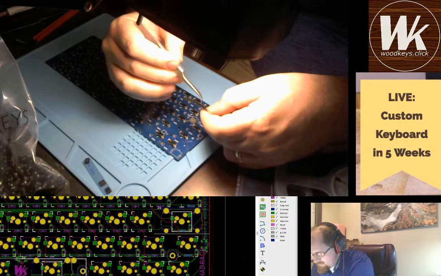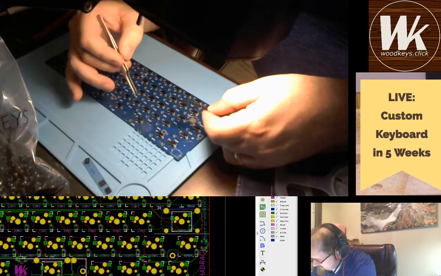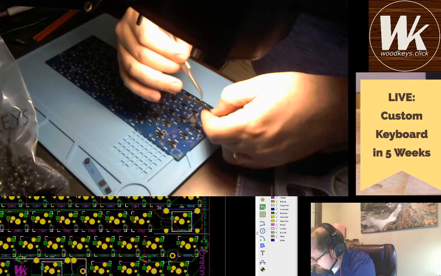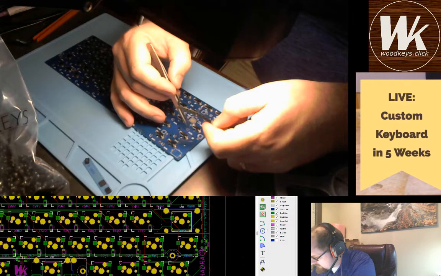So I'm picking them up end to end with the tweezers on either pin. It's not normally the way I pick them up. Normally I pick them up side to side, but I can't get my tweezers into this packaging like I can normally. This is a different brand that I got. Should still work the same, but just about any diode will work for this purpose.